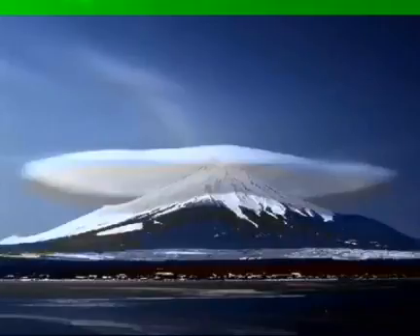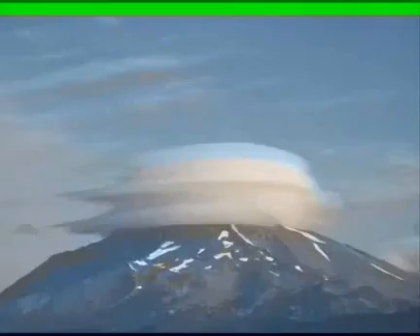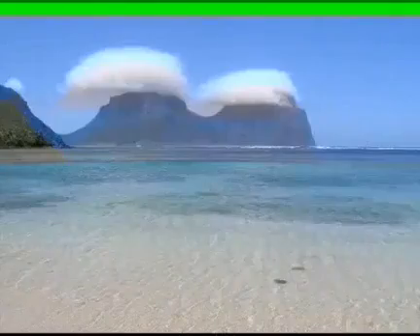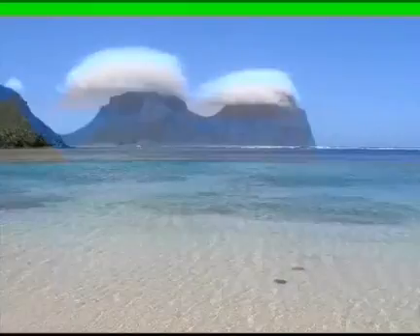This turbulence is evidence of a flow of scalar energy that is attempting to redress the imbalance in the energy field created by the mountain. Here we see lenticular clouds over Jefferson Mountain and over Lord Howe Island in New Zealand.